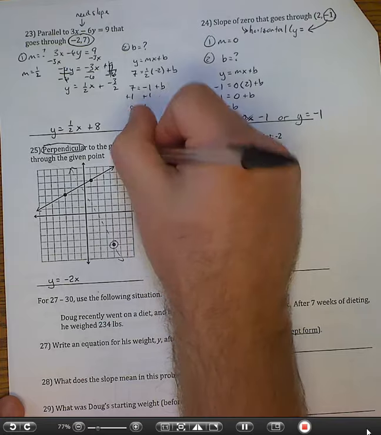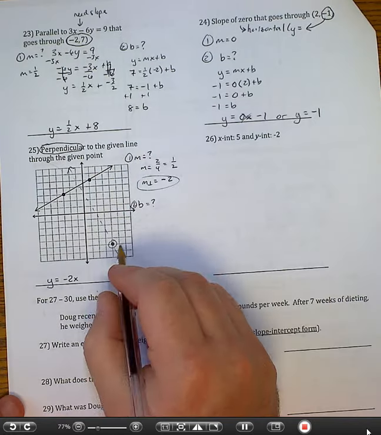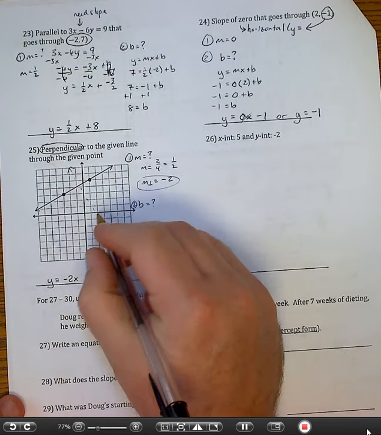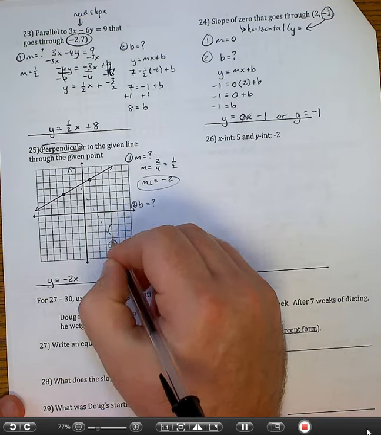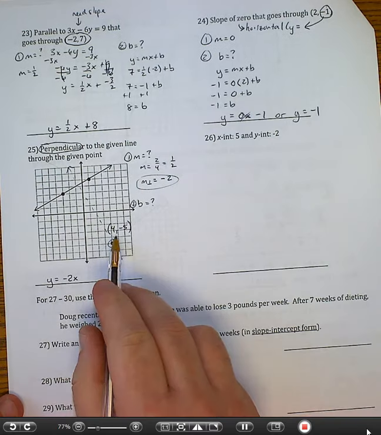That was step 1. Step 2 is find b. Okay, that point has coordinates of 1, 2, 3, 4, 1, 2, 3, 4, 5. 4, but that's down 5, so -5. Those are the coordinates.